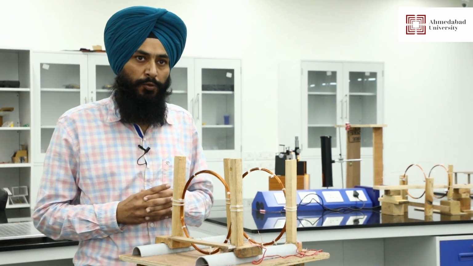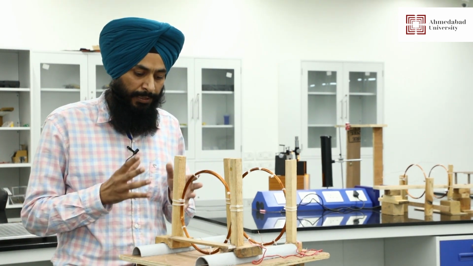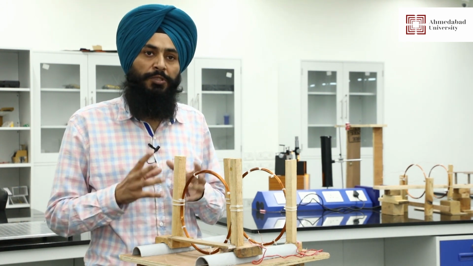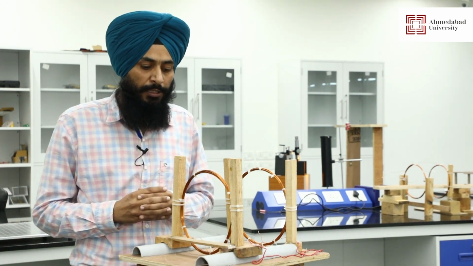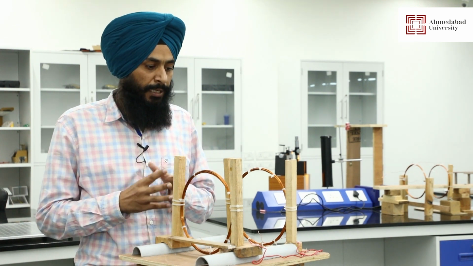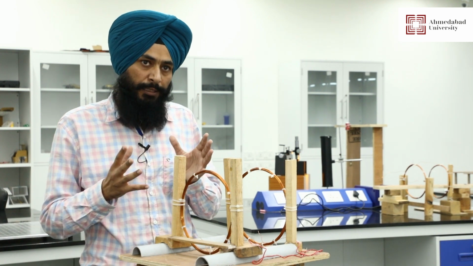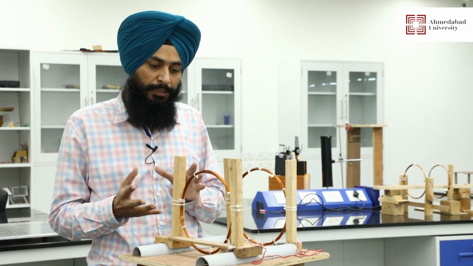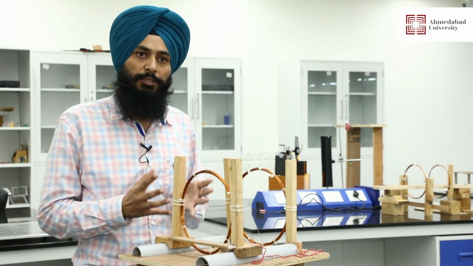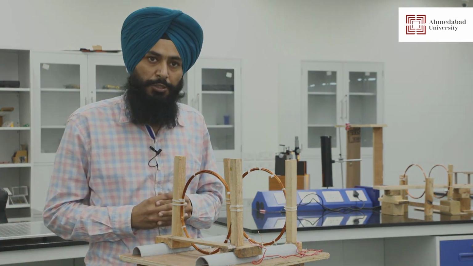This is called Helmholtz coils. So in this experiment, students show the superposition of different magnetic fields. So this setup is designed by our students. They calculated the thickness of wire, the diameter of the coils, and all this work is done in the university workshop.